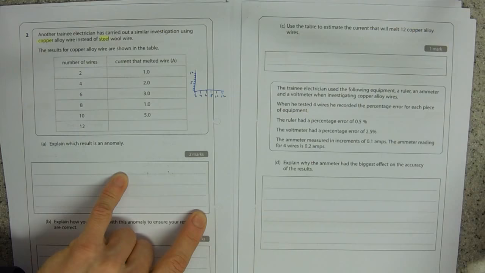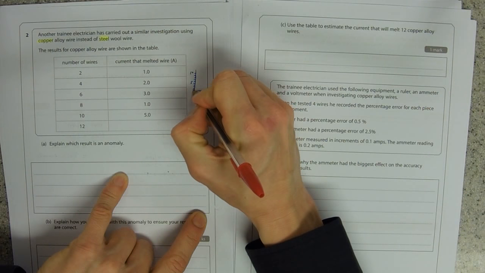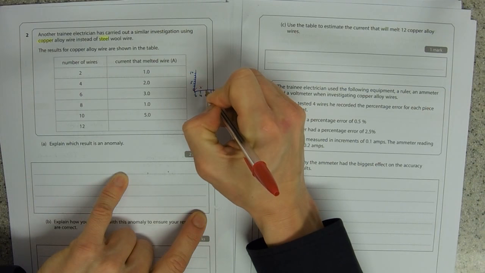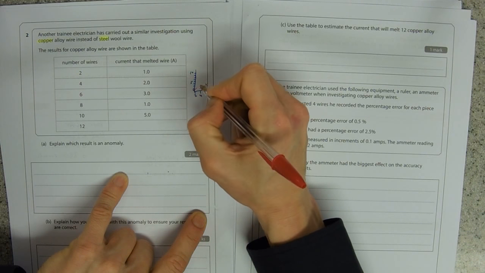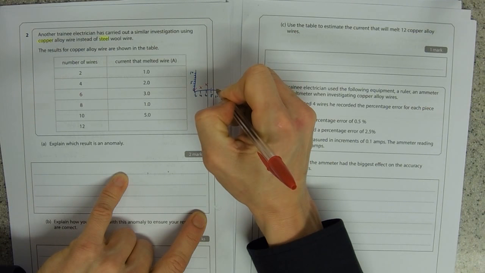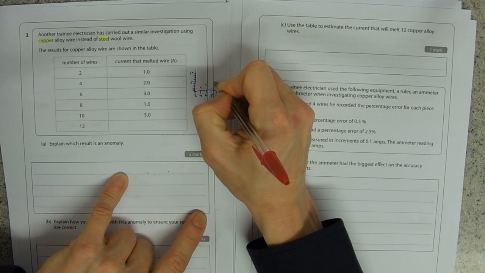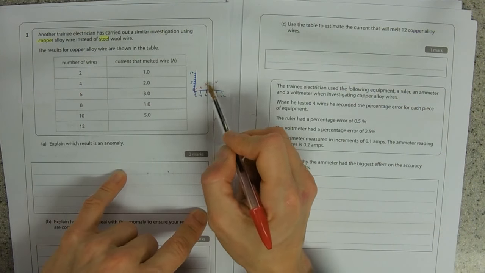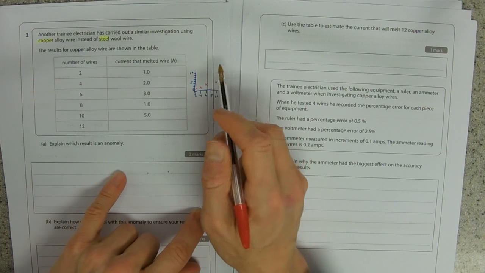I'll do that in a different colour. 4 would be 2. 6 would be 3. 8, that seems to go down to 1. 10 is 5. So you can see there that the anomaly is 8.